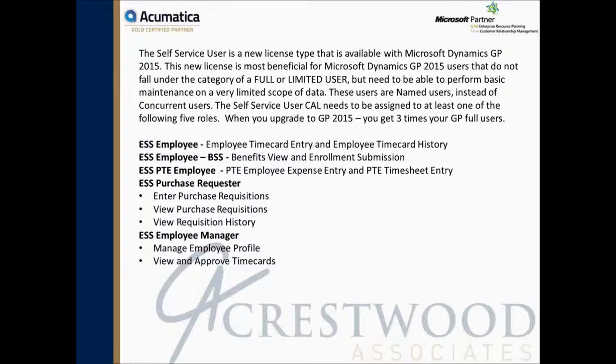Those of you that have Business Portal now, you might have these Business Portal users or light users. Those are going to translate when you upgrade to 2015 to limited users. Limited users are in between a full user and a self-service user. Limited users allow you to access GP through read-only access. You cannot do any transactions except for entering time, but you can only read the data. So you have 3 user types now. You have full users, which you have now. Then you have these limited users if you had Business Portal users. And then you will get for free these self-service users, 3 times your number of GP users. You can always add additional ones for $60 each.